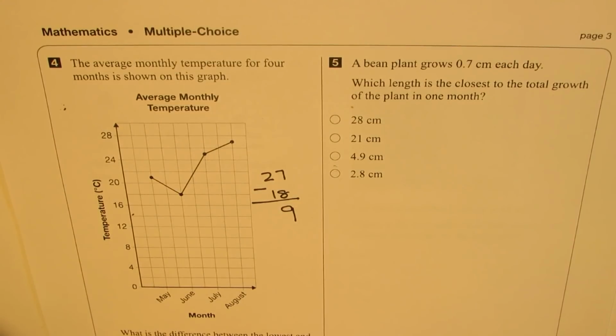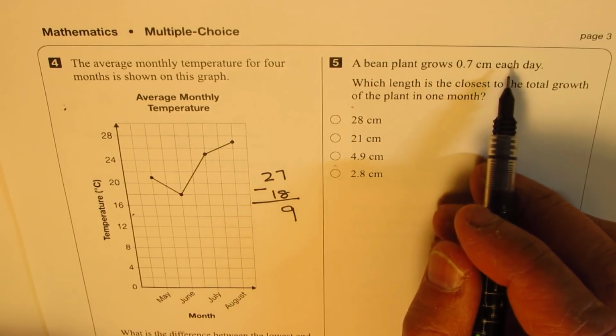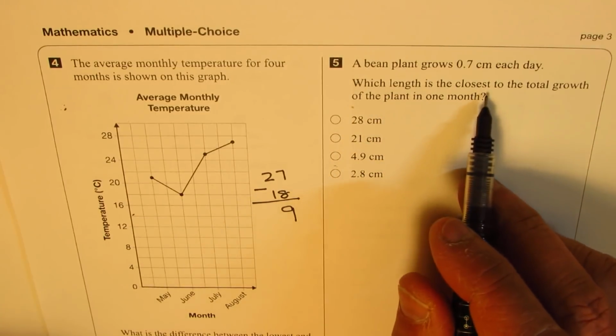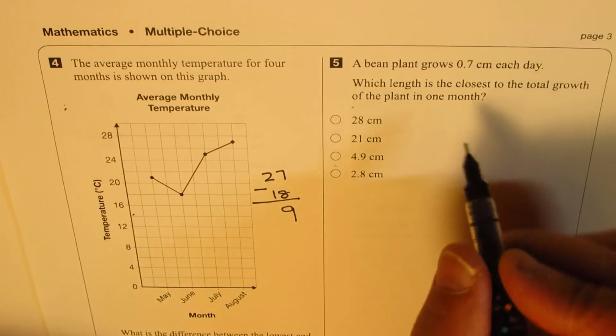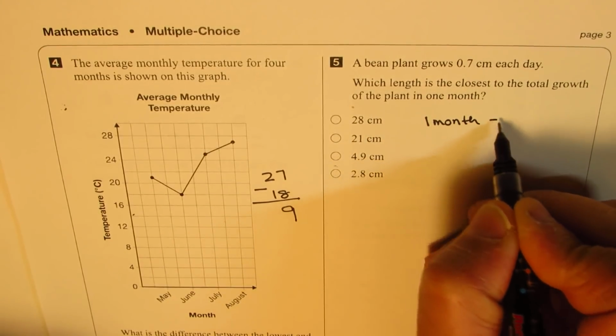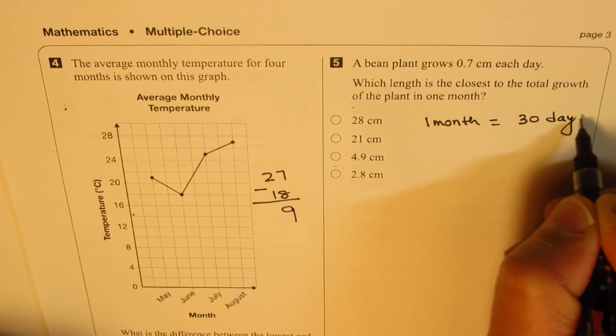Question number 5. A bean plant grows 0.7 centimeter each day. Which length is closest to the total growth of the plant in 1 month? So in 1 month, how many days will we take? We'll take 1 month equals 30 days in general. Is that okay?